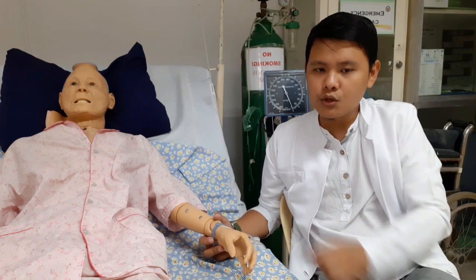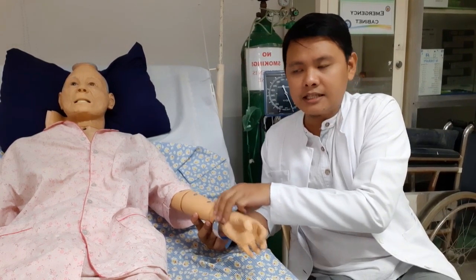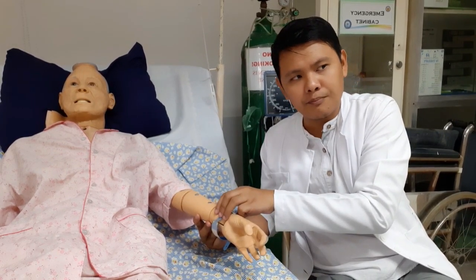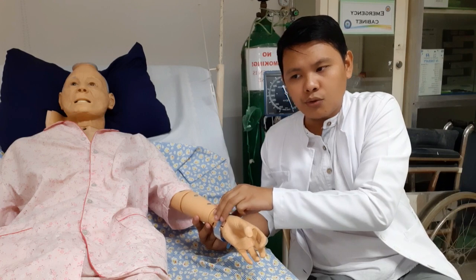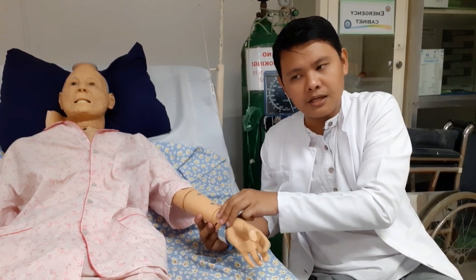So, put your index, middle, and ring fingers, and then palpate for the pulse. Find where something is pulsating. It should be light, over the pulse point.